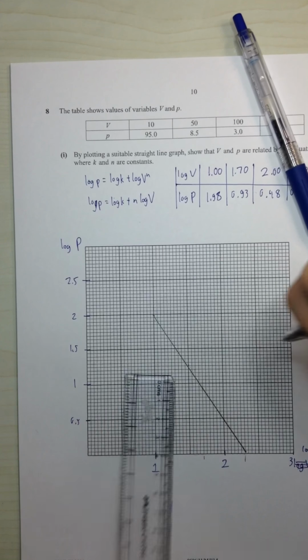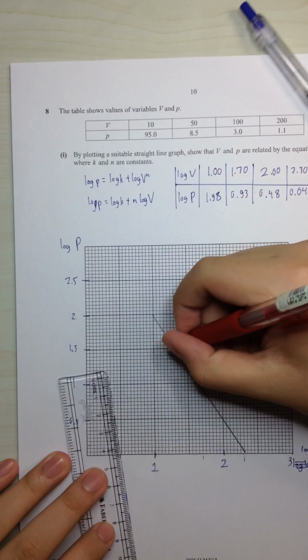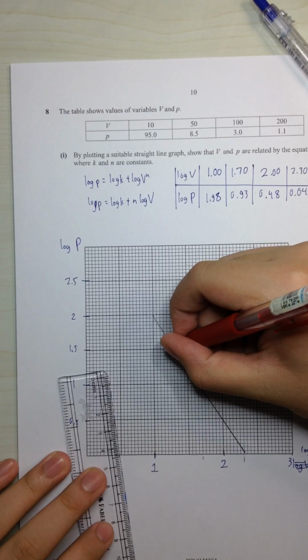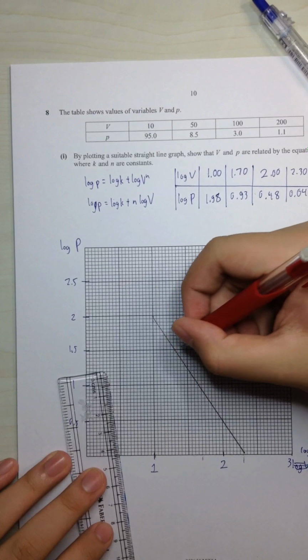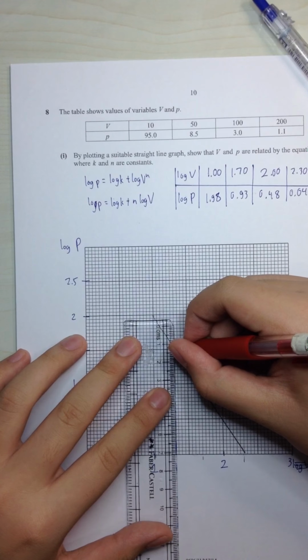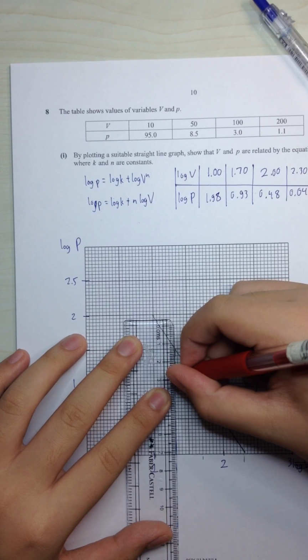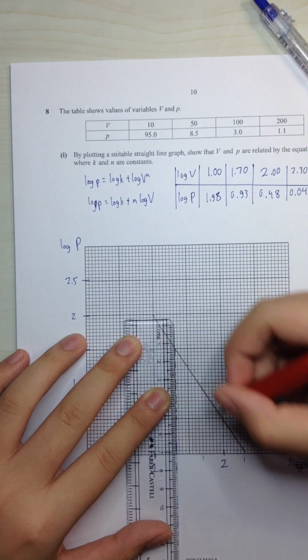So we take one point like this one, and this one.